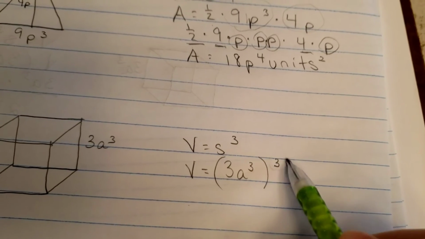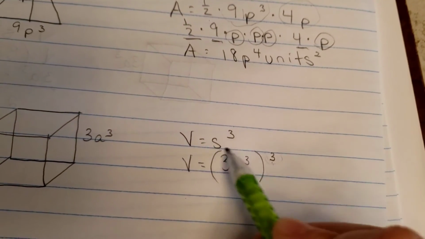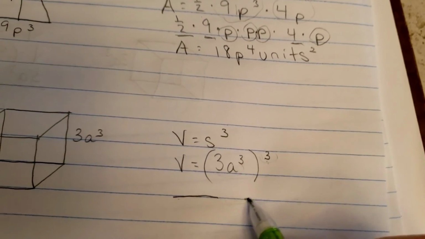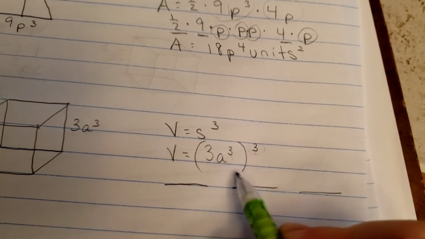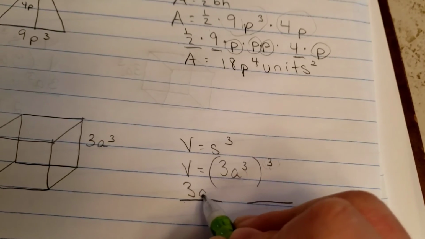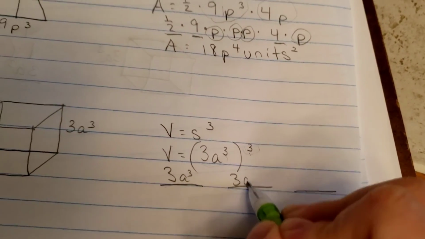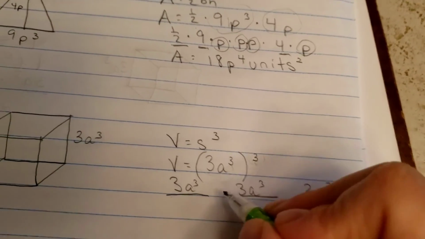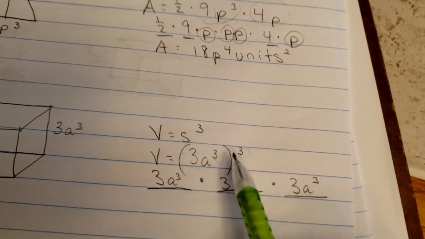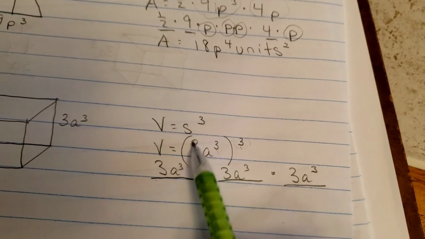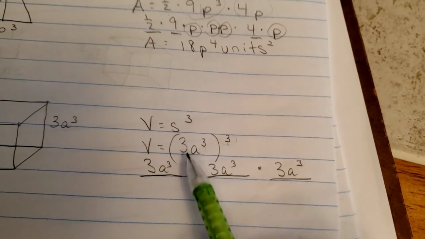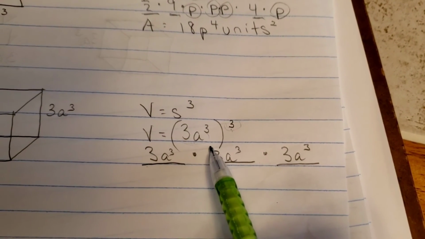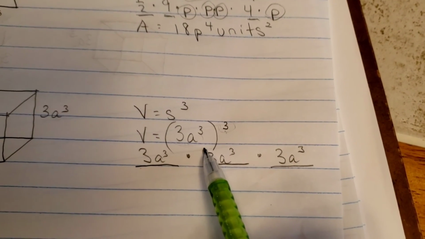This exponent on the outside is telling me I need 3 sets of this monomial, 3a cubed. So I'm going to make 3 lines because of the exponent on the outside that tells me I need 3 sets of this. On each of these lines, I'm going to put 3a cubed. Again, I'm doing this because the outside exponent is telling me I need 3 sets of this. This is referred to as a power of a power kind of problem. But again, I want us to think about what we're doing and not necessarily try to figure out what the rule is.